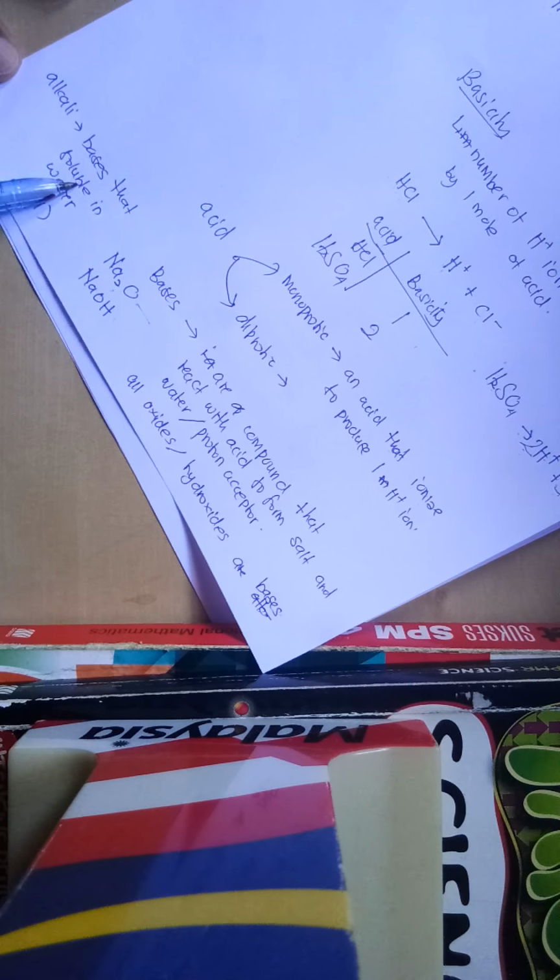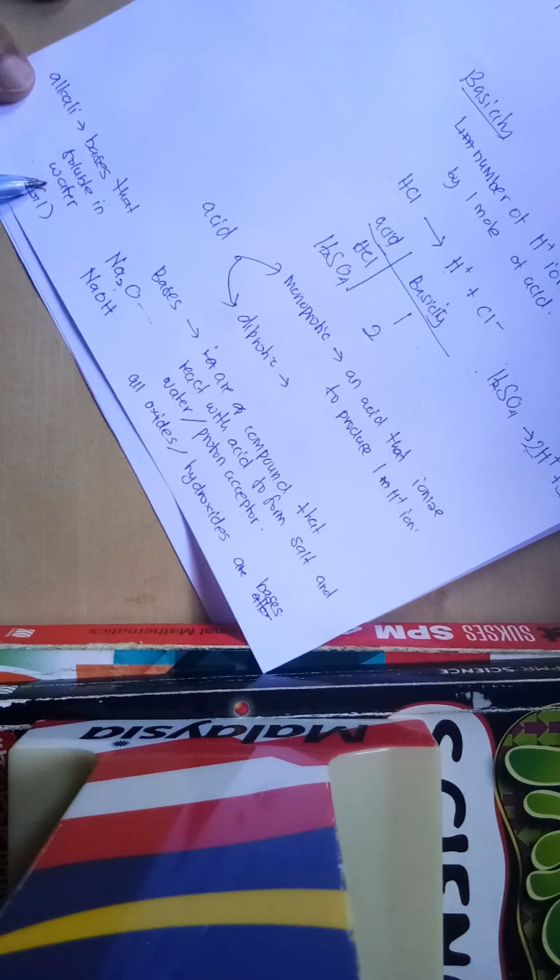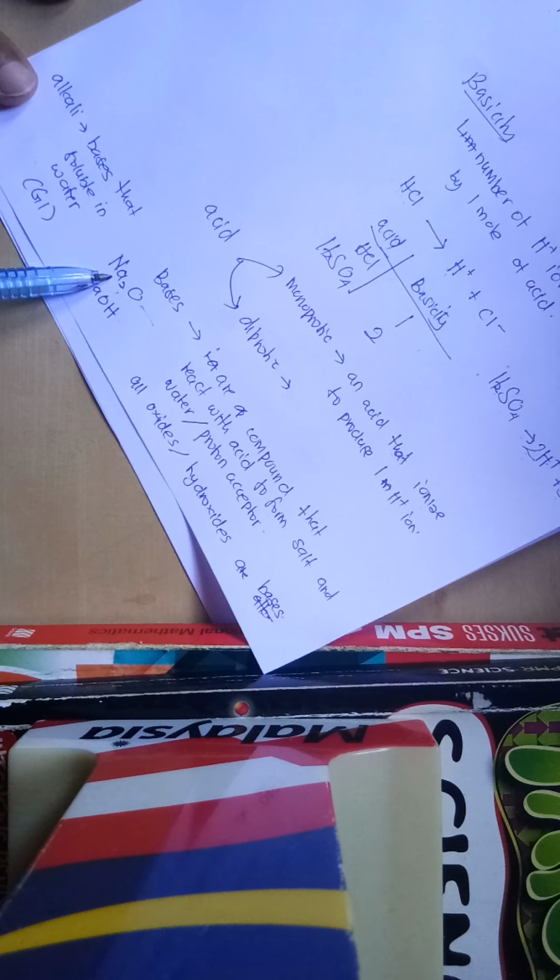Bases that are soluble in water basically come from group 1. For example, sodium oxide is a base, and if you put it in water, it dissolves, so we call it an alkali. Once it is dissolved in water, we call it sodium hydroxide. Any base that you put in water that is soluble, you call an alkali.